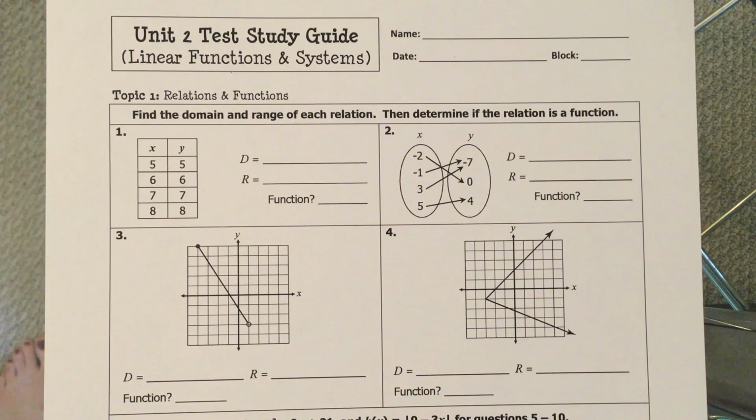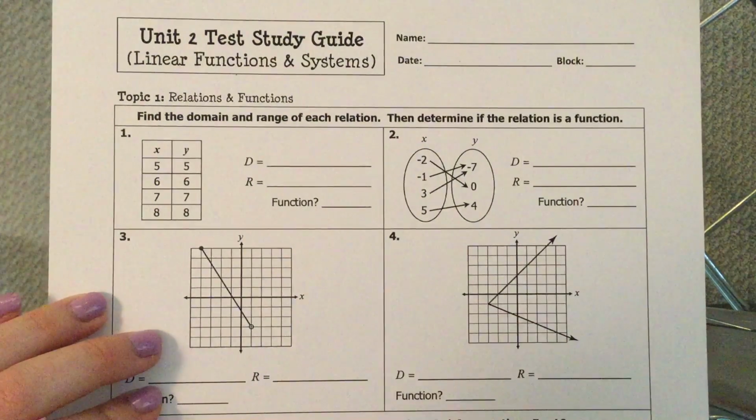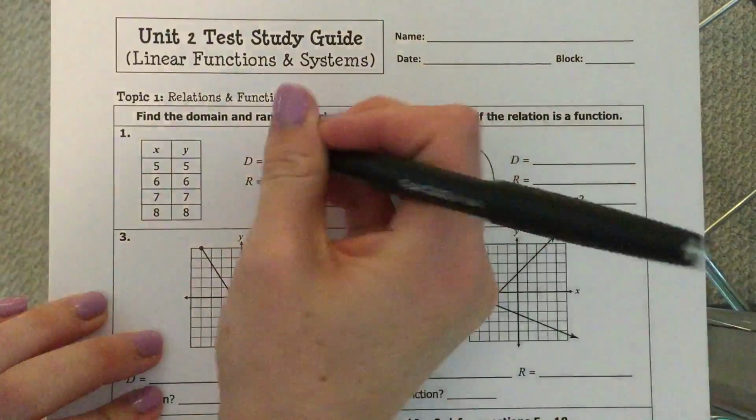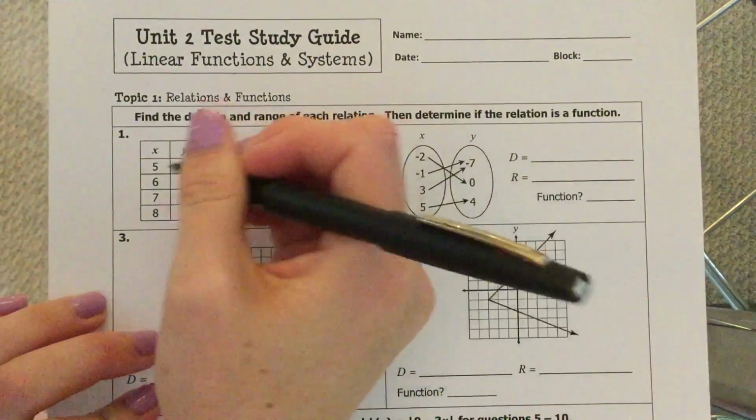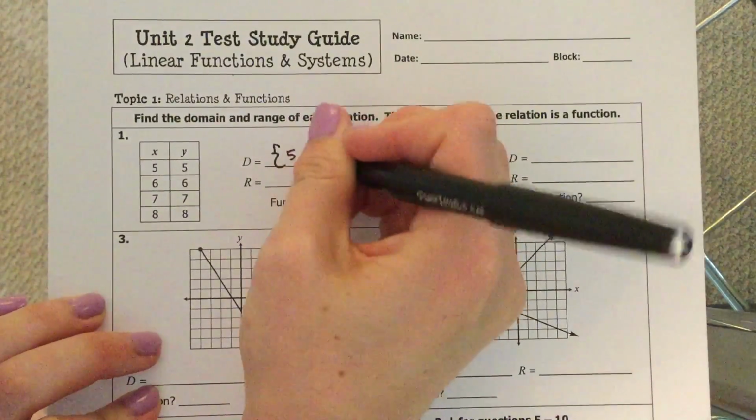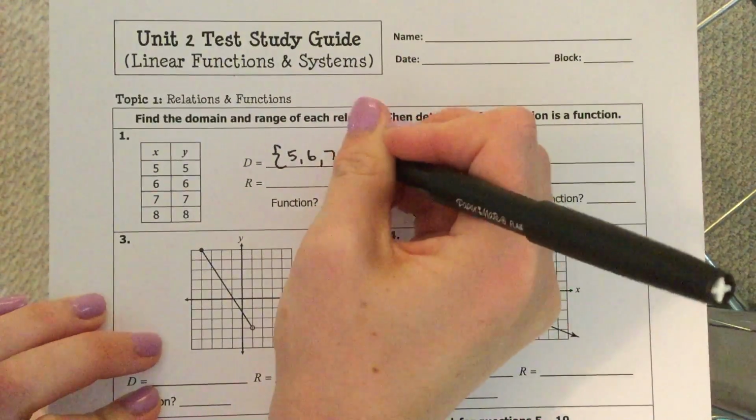Okay, so we've got a couple different types. We've got the finite and then the infinite, or discrete and continuous, that we're looking at. So these first two are discrete, meaning they just have a finite list of x values and y values. So for the domain, you would literally just list them out. So you've got all of the possible x values, put them in numerical order. So if you look down this column, we've got just 5, 6, 7, and 8.